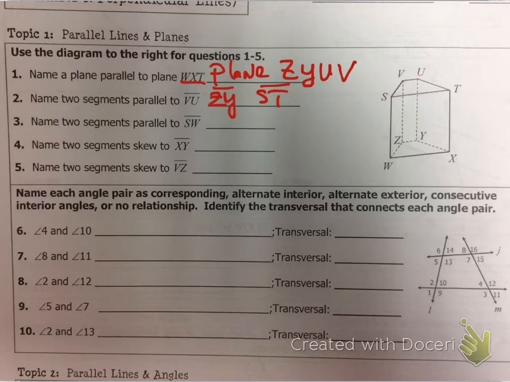Okie dokie. Parallel to this one. Well, we've got VZ, because this goes up and down. So any sides or any corners that go up and down, UY would be parallel. XT. Or any combination of those.